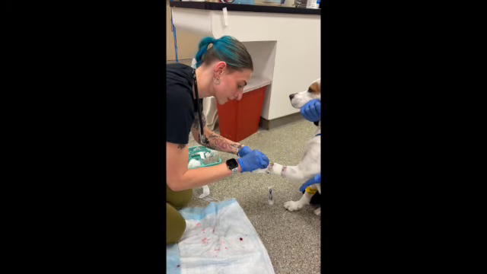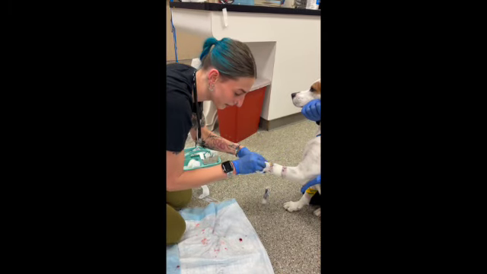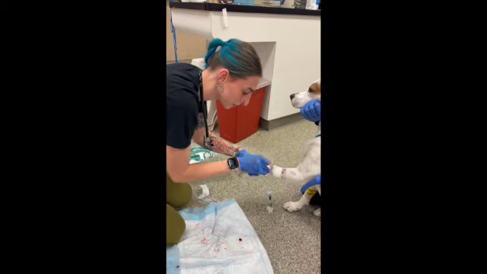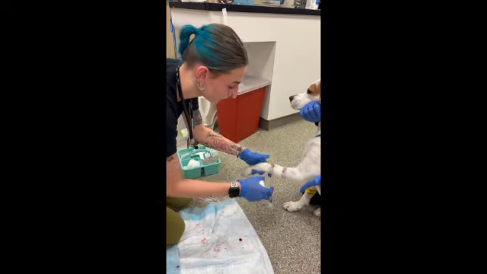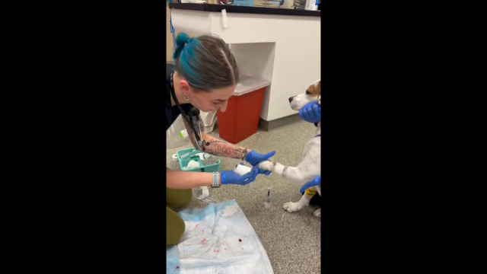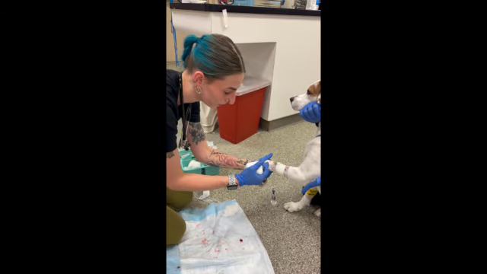All right, now that it's taped in, I usually just like to wipe off any blood so that way it's a little bit more clean for our patient. And then we will just start wrapping. Because it's right above her carpus, I'm just going to wrap right above that.